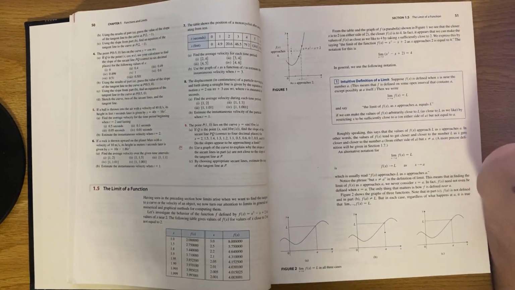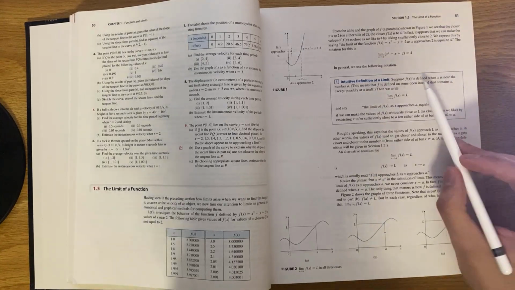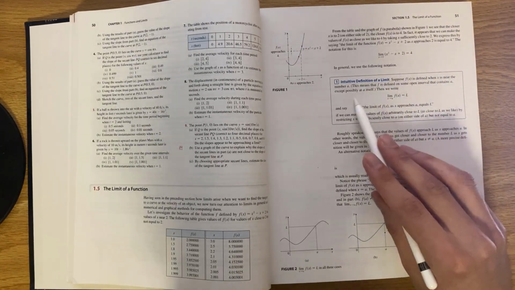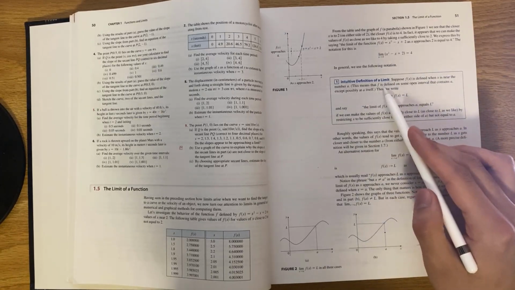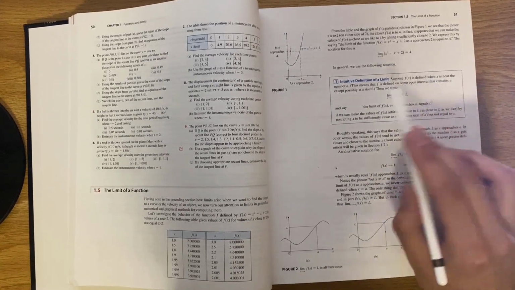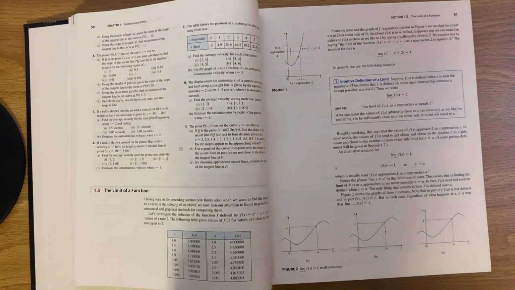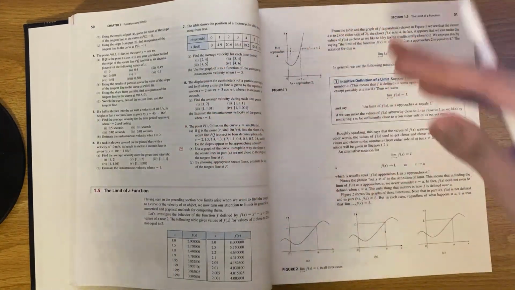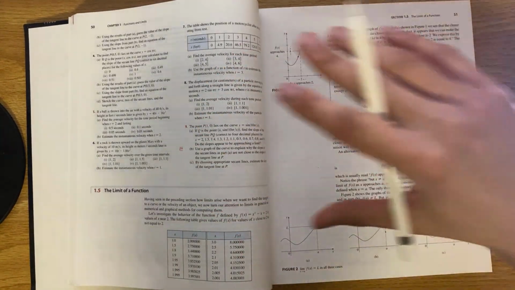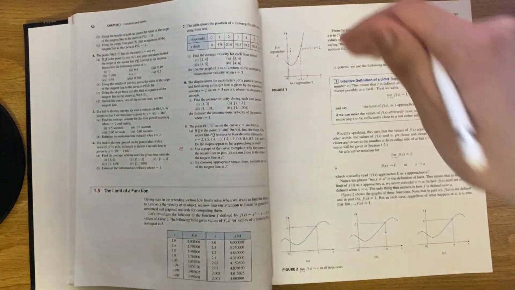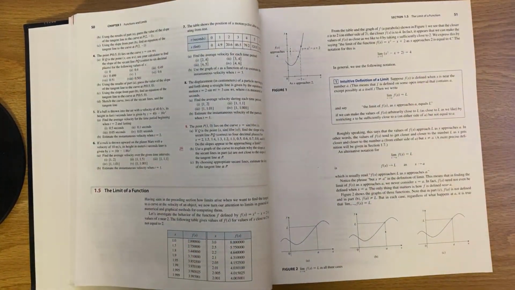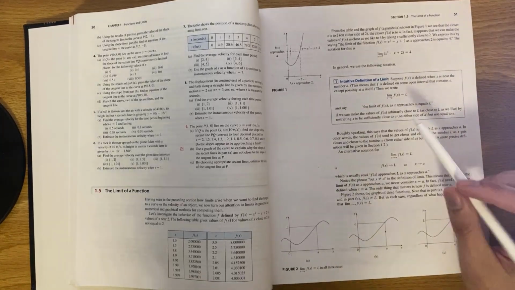So this is the intuitive definition of a limit, as the book is introducing it. Suppose f of x is defined when x is near the number a. This means that f is defined on some open interval that contains a, except possibly a itself. That's kind of what I was saying before in 1.4, which I won't bring up again after this point. It's very beautiful how they interconnected, or set up the foundation of this book. Like 1.4 is really leading into 1.5, right? Those are the fundamental ideas.